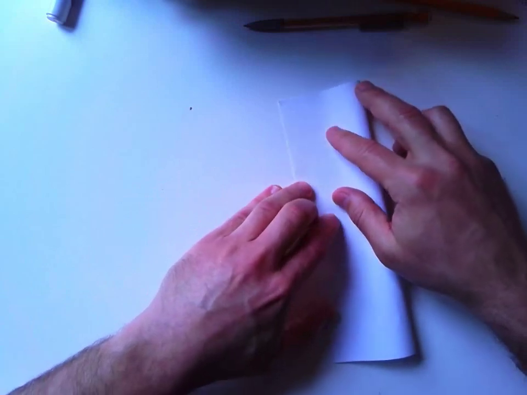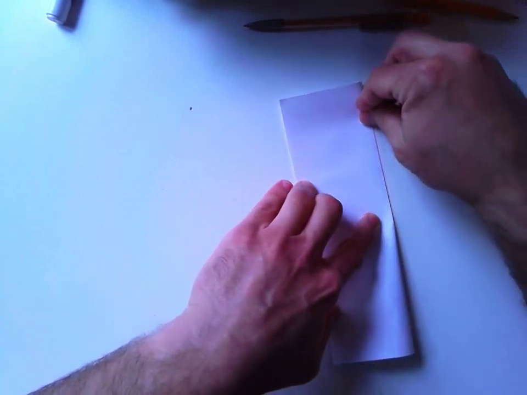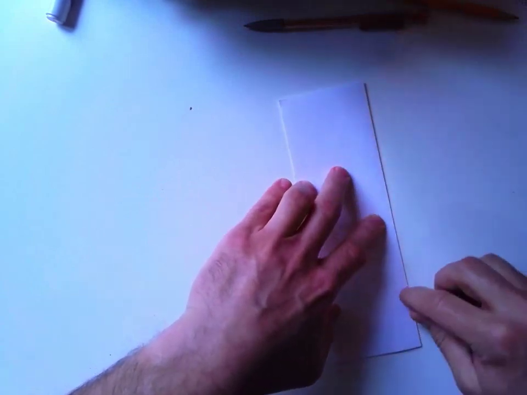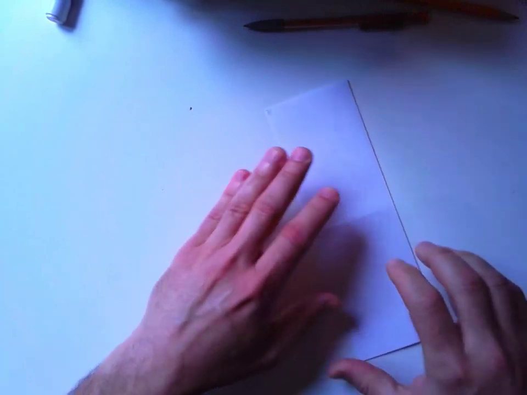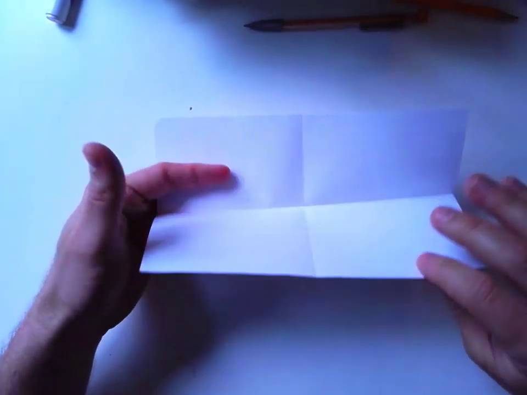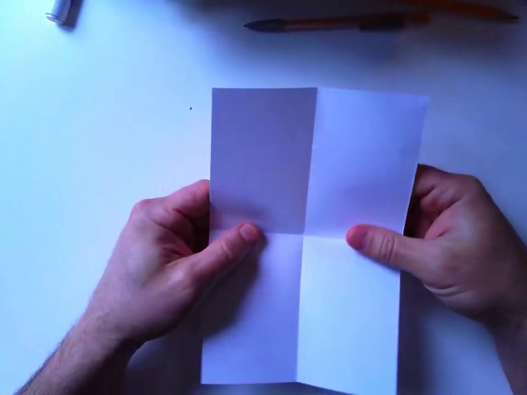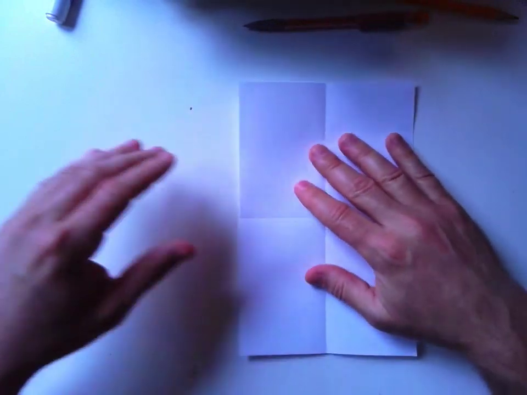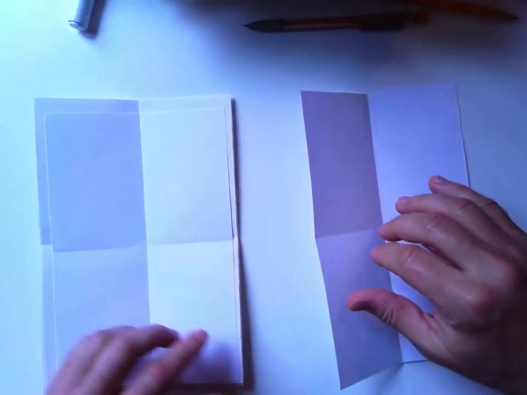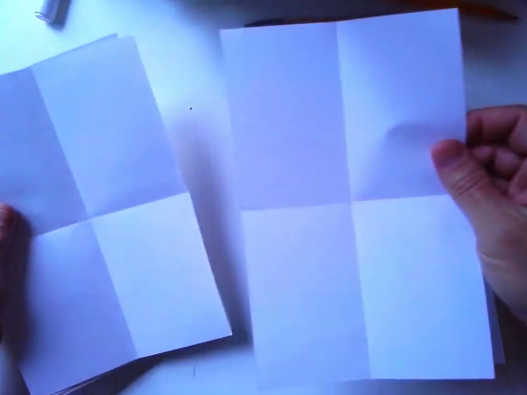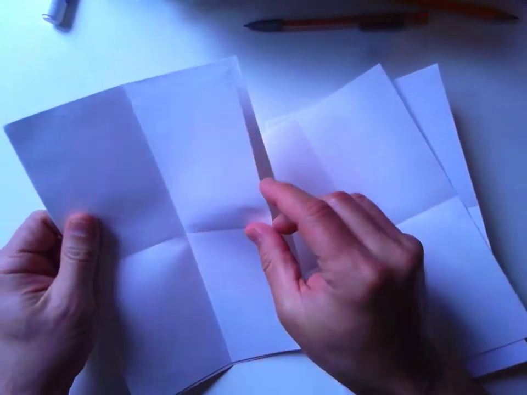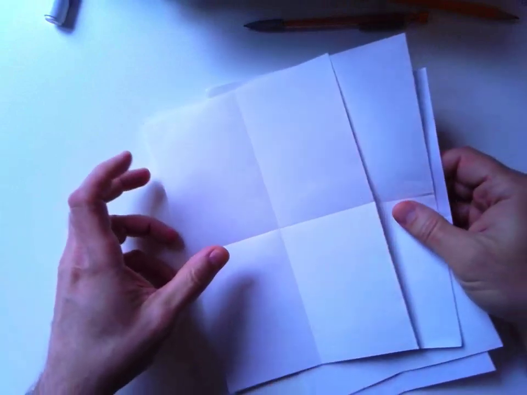I want to be as precise as I possibly can. Okay. And I want you to do that over and over again until you get at least 4. Okay? With any type of paper that you want.